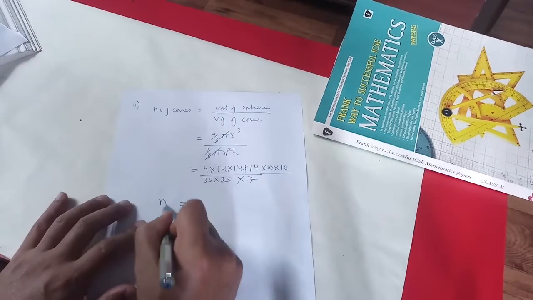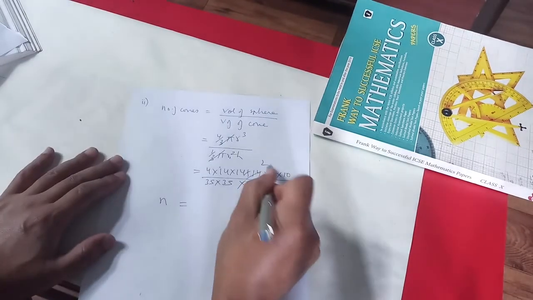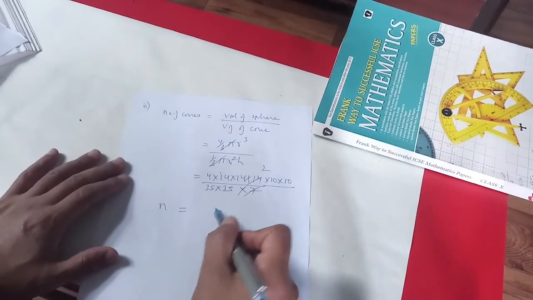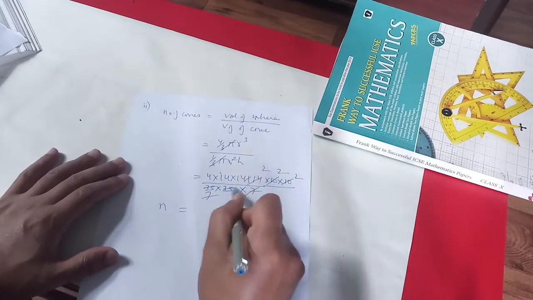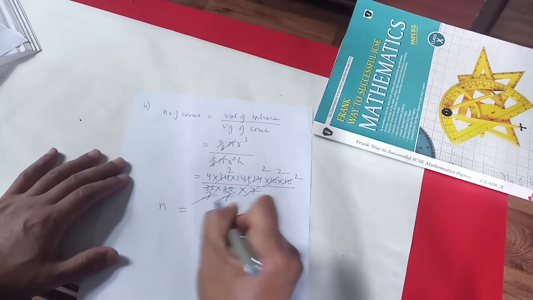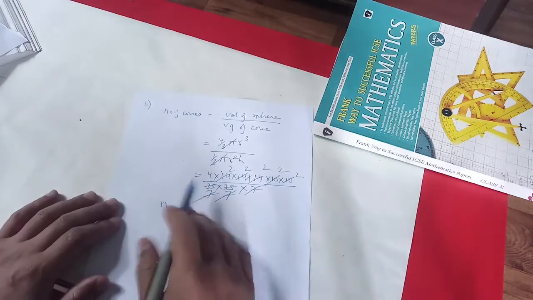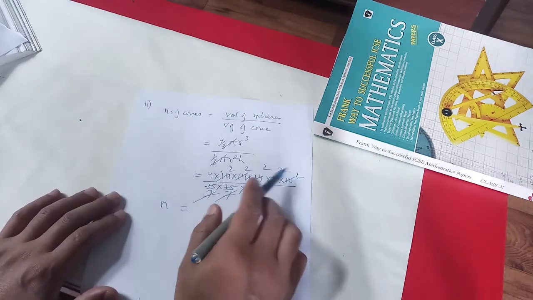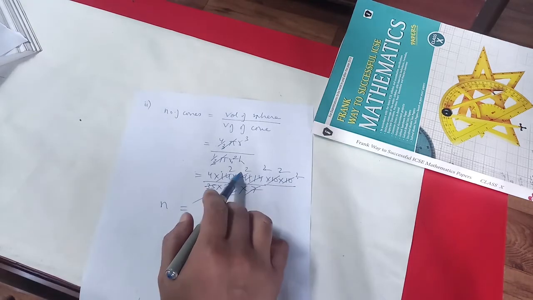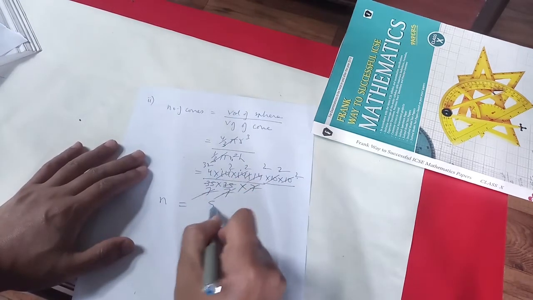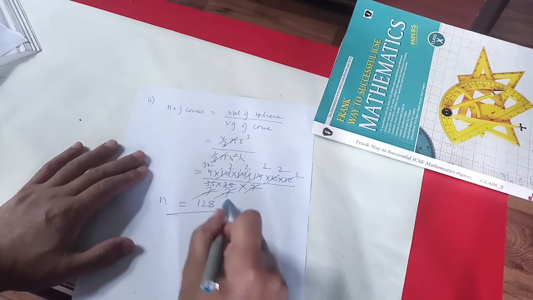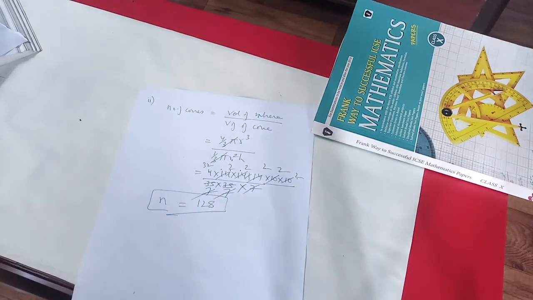So cancel this, you will get the number of cones. 7 2s are 14, 7 2s are 14. So there are so many 2s: 2 2s are 4, 4 2s are 8, 8 2s are 16, 16 2s are 32. 32 into 4, 4 2s are 8, 4 3s are 12. So you will be making 128 cones. So there will be 128 cones.